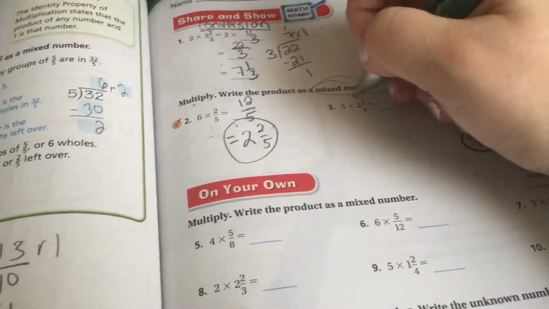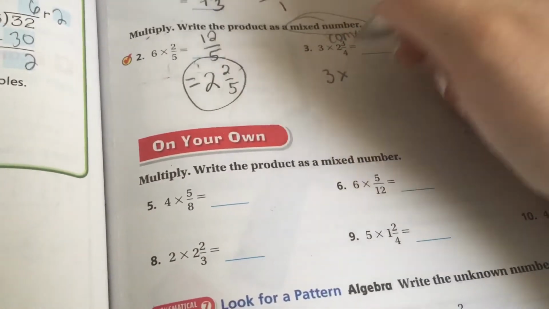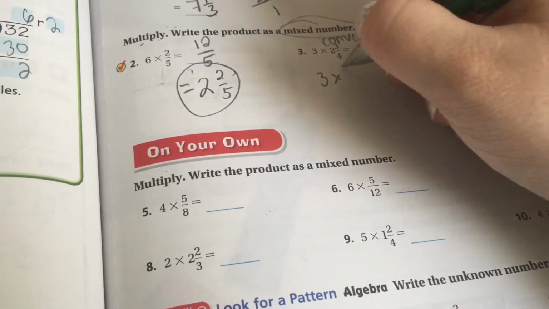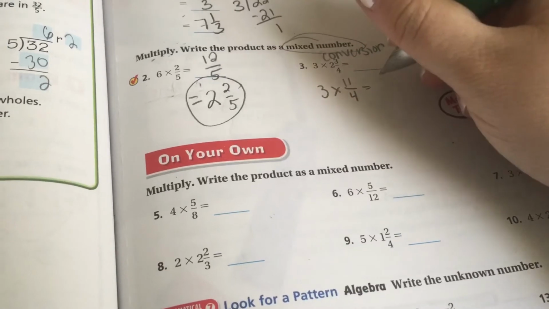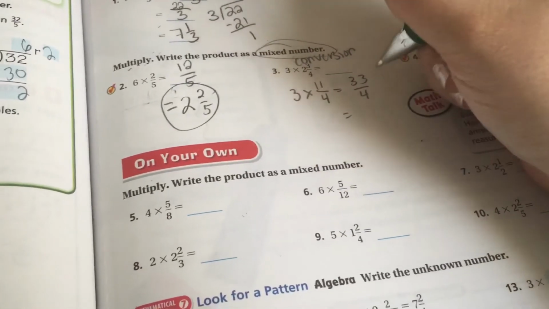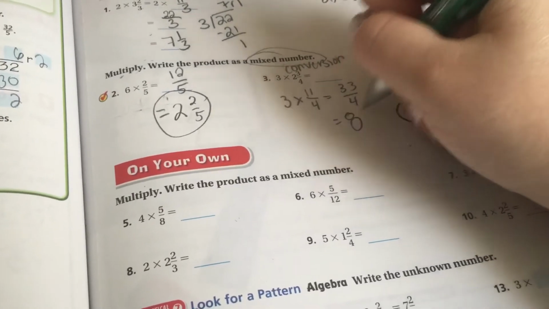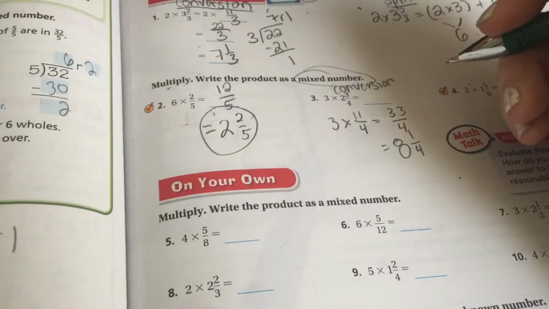So I'll do conversion on this one because it is a mixed number, so you're going to have to use a little extra strategy going on there. So this becomes 3, and 4 times 2 is 8 plus 3 is 11, which equals 33 over 4, which equals 4 goes into 33 8 times with 1 piece left over.